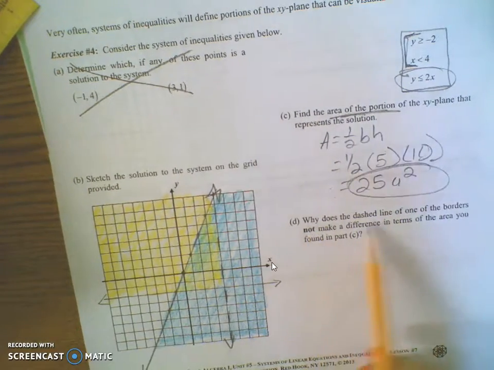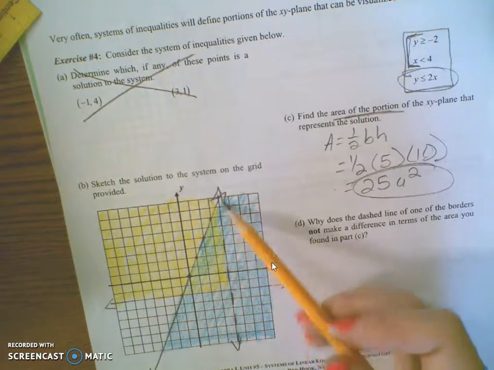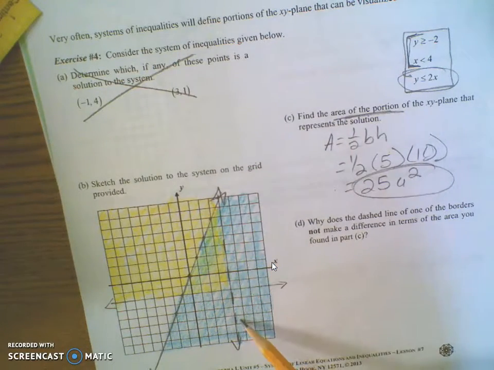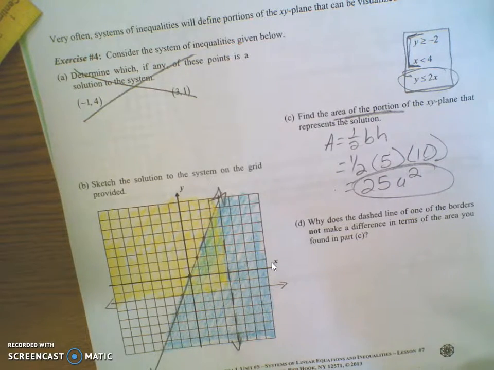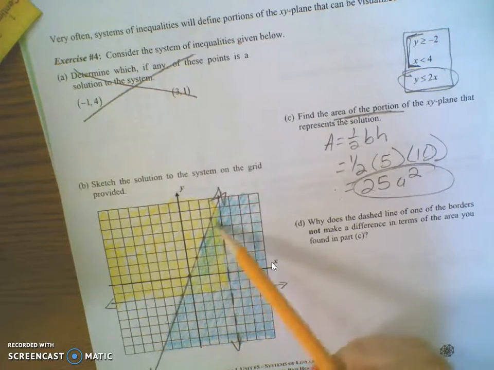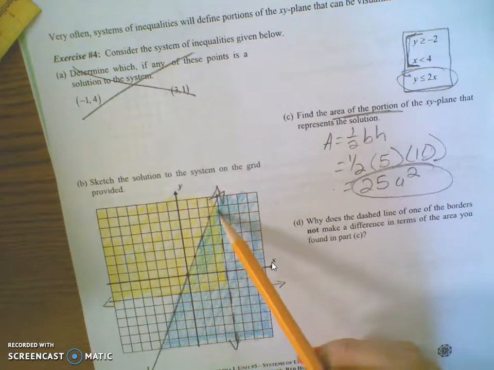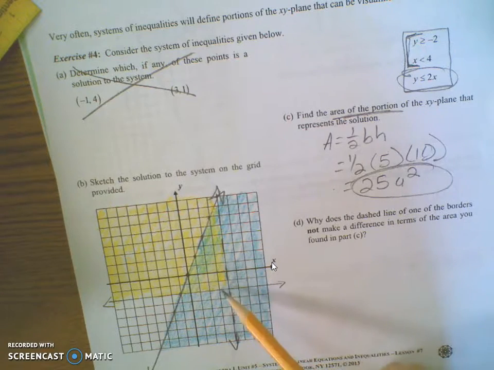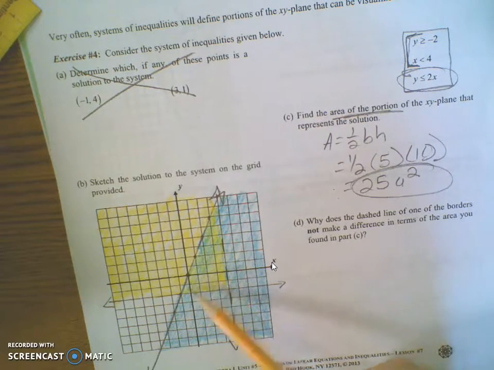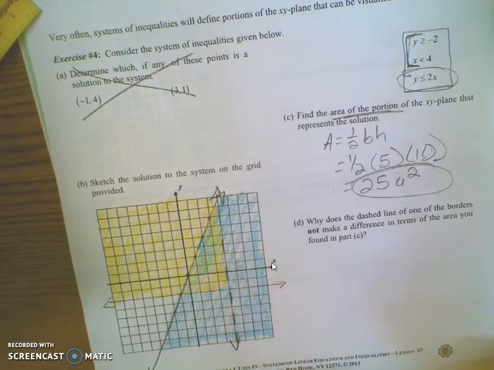And this one says, why does the dashed line in one of the borders, this one right here, not make a difference in terms of the area we found? Because we're not talking about perimeter, how long it is around and whether that's included or not. We're talking about the area, how much is on the inside, and whether the boundary is included or not does not make a difference as to the area on the inside.